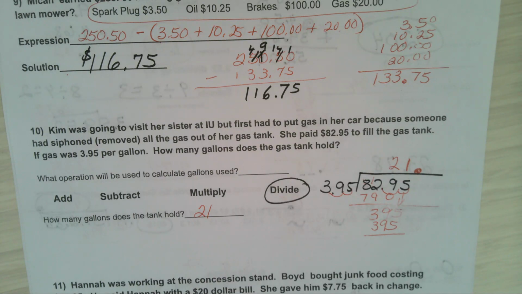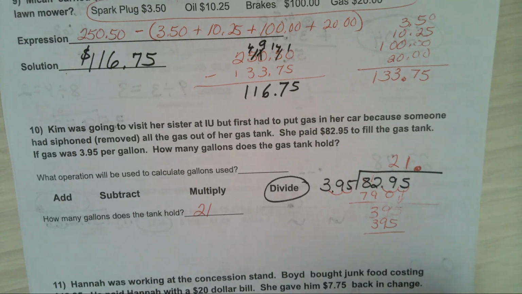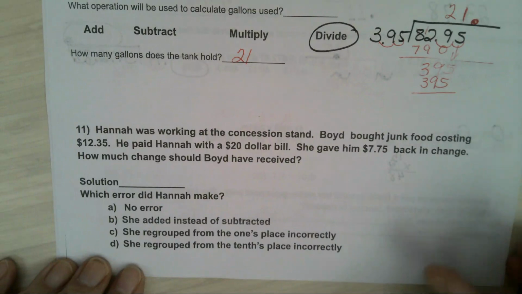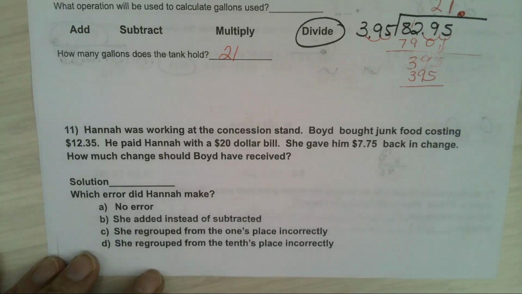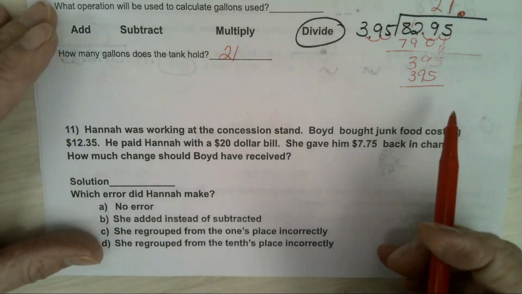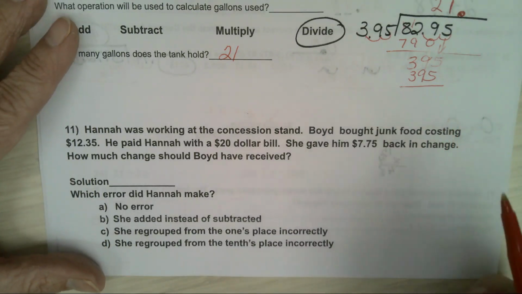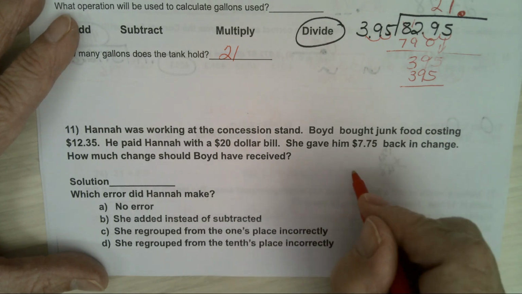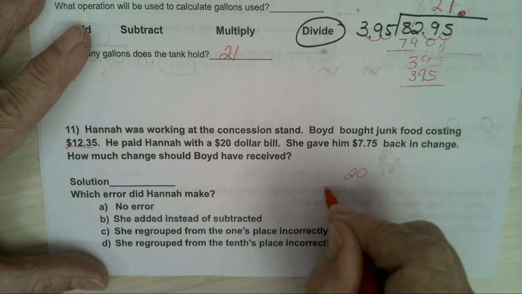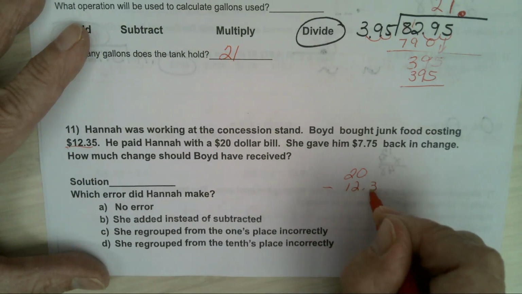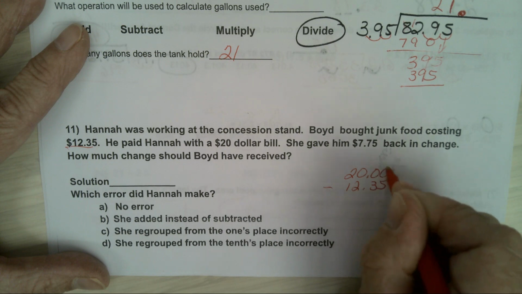Okay. A concession stand problem. Hannah was working at the concession stand. Boyd bought junk food costing $12.35. He paid Hannah with a $20 bill. She gave him $7.75 back. How much change should Boyd have received? Well, we subtract $20. How much did she buy? $12.35. Put your zeros up there.